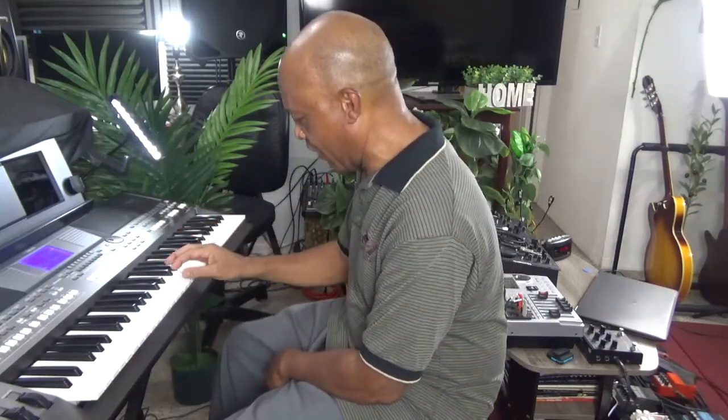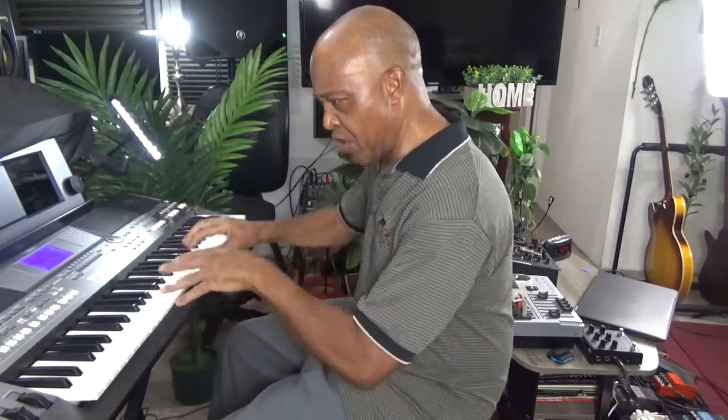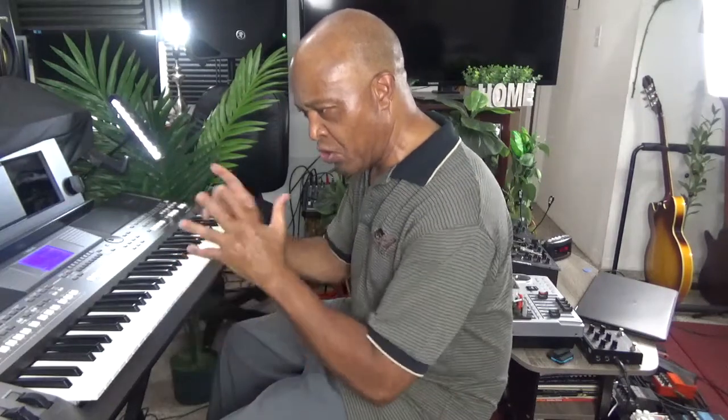So now, instead of the regular D Dorian mode that we had in the C major scale, we have D Dorian flat 9 in the key of C melodic minor scale.